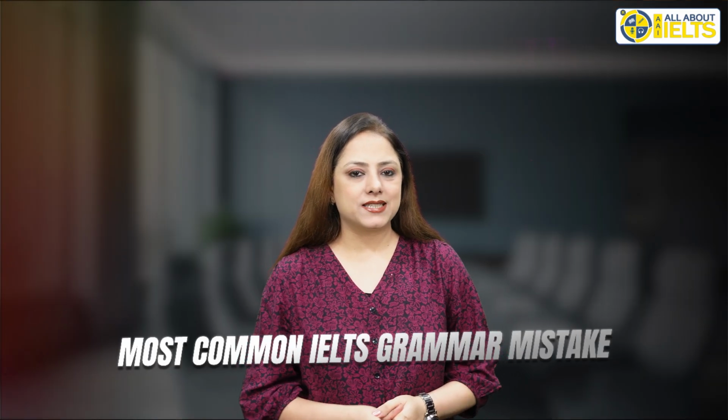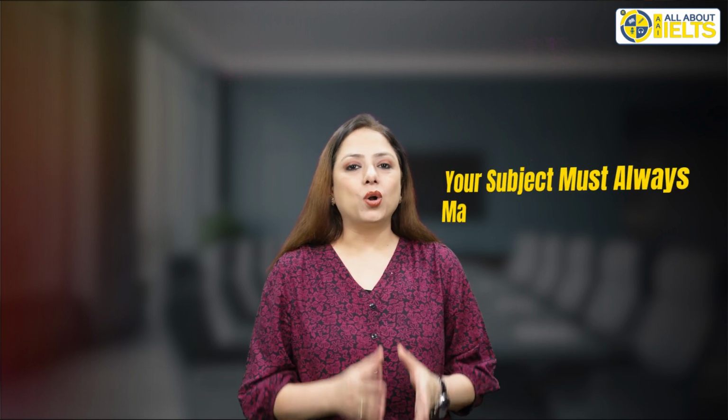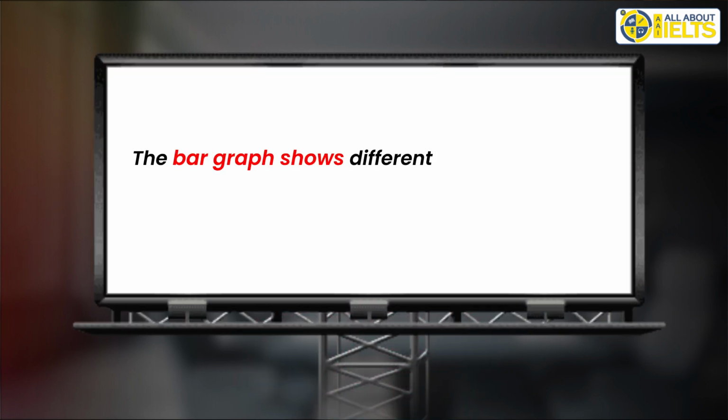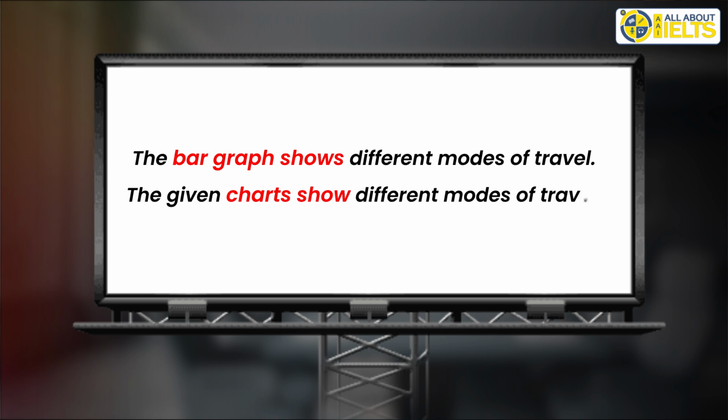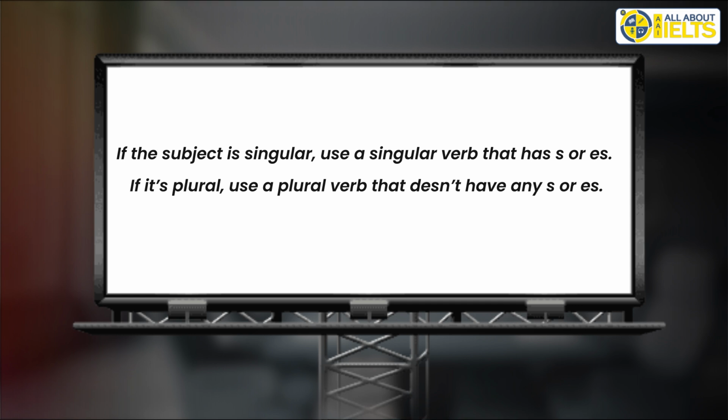Let's start with one of the most common IELTS grammar mistakes, that is subject-verb agreement. Your subject must always match the verb in number. Let's see some examples. The bar graph shows different modes of travel, but the given charts show different modes of travel. In case of a singular subject, you will use a singular verb that has an S or an ES. And in case of a plural subject, you will use a verb that doesn't have any S or ES.